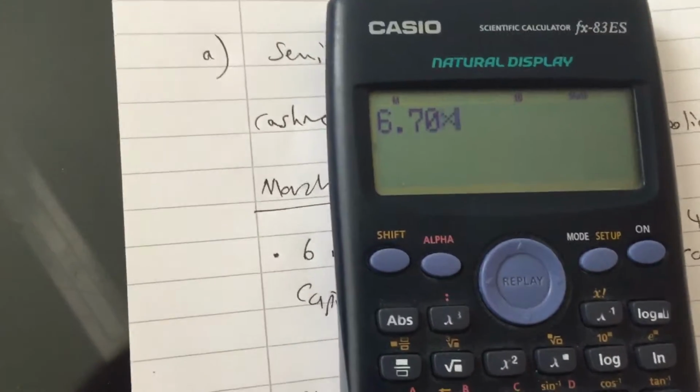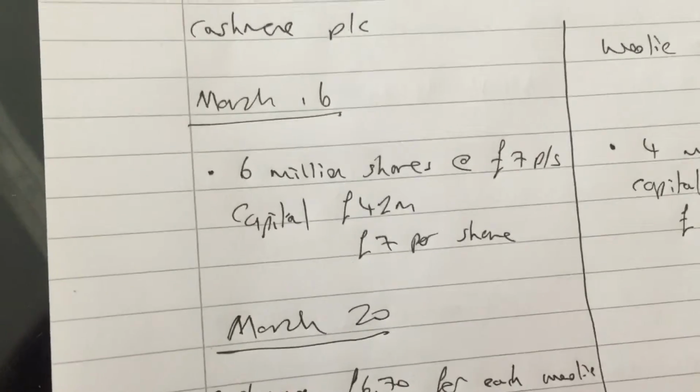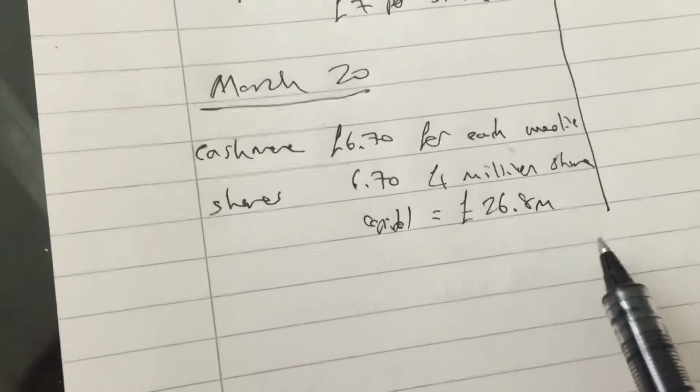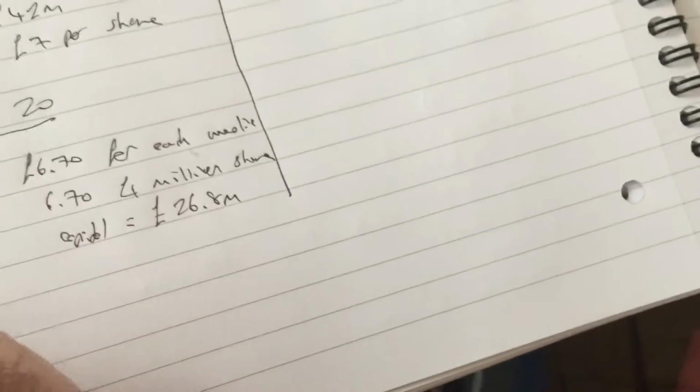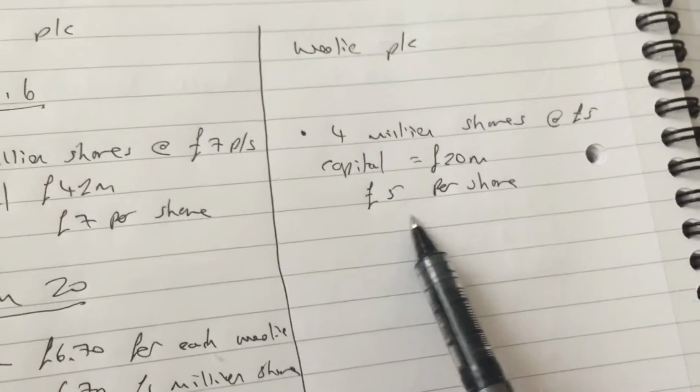So £6.70 times 4 million means the capital is going to be 26.8 million. This is how much it's going to cost. So this information here is just how much it's going to cost to buy all of Woolly's shares.